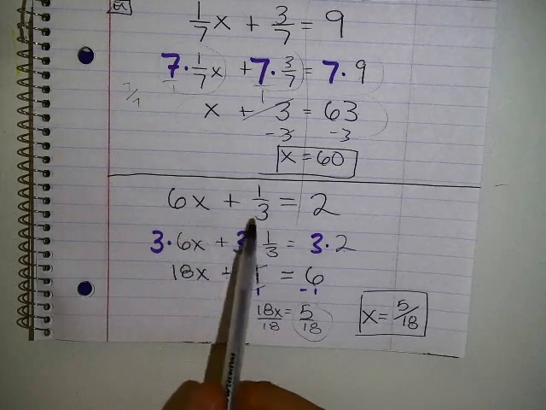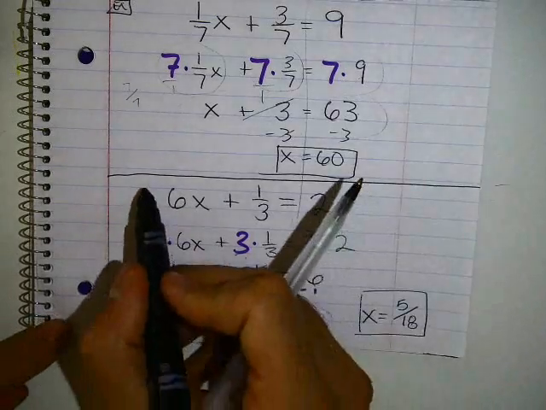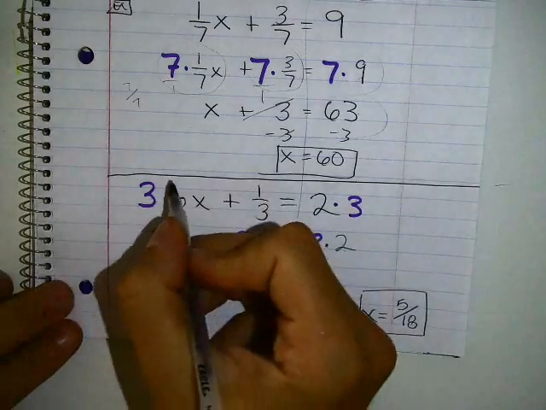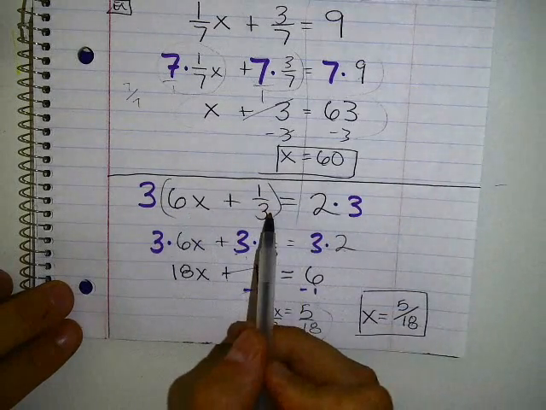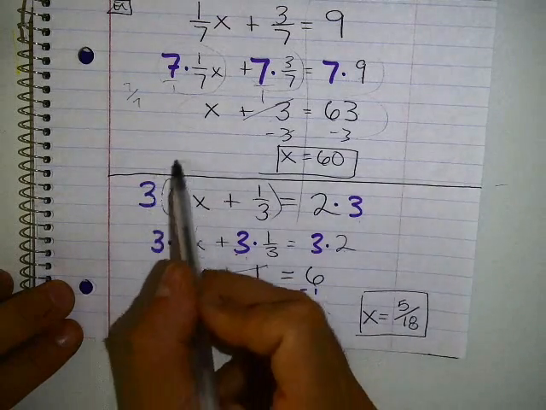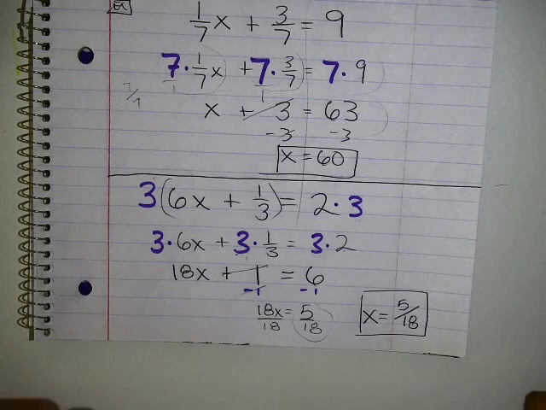Some of you might be freaking out about why am I timesing everything here by 3? Shouldn't I just times this by 3 and this by 3? Well, what we're doing is we're timesing everything on the left by 3 and everything on the right by 3. And when you do that, this 3 gets distributed to the 6x and the 1/3. I'm just skipping that so I'm not confusing you any more than I have to. You can pick any number in the world to multiply this by, but we're picking ones that will cancel out the fraction. I could have timesed by 7, it just wouldn't have helped me.